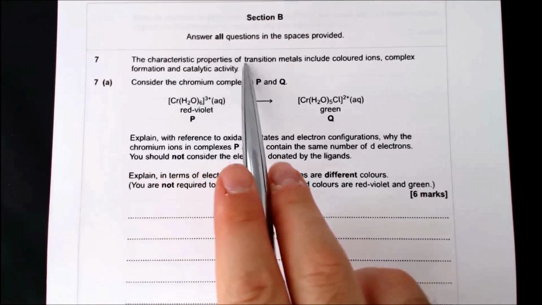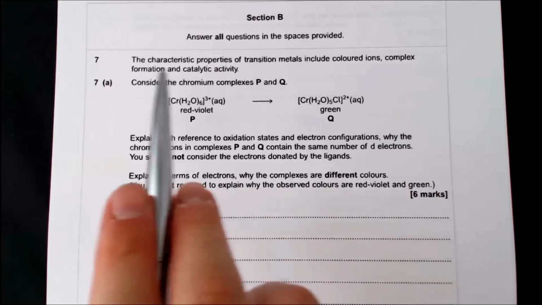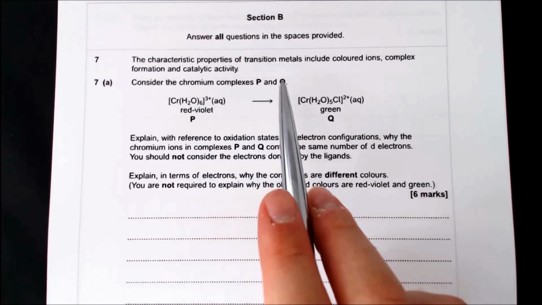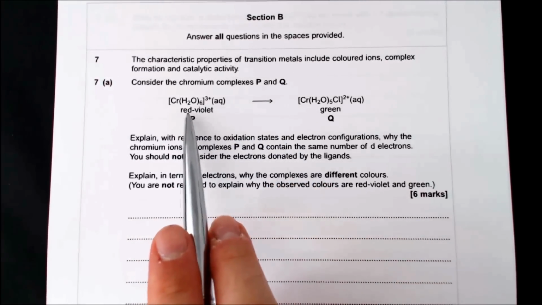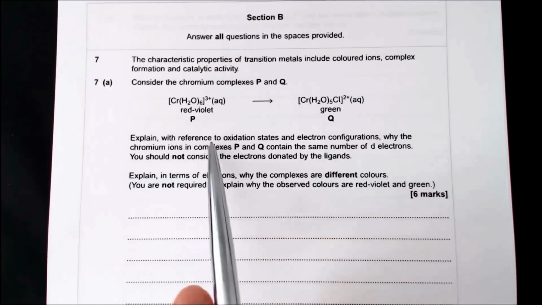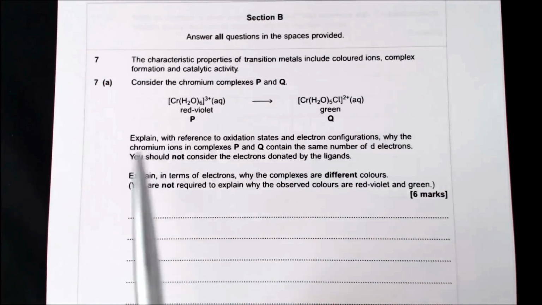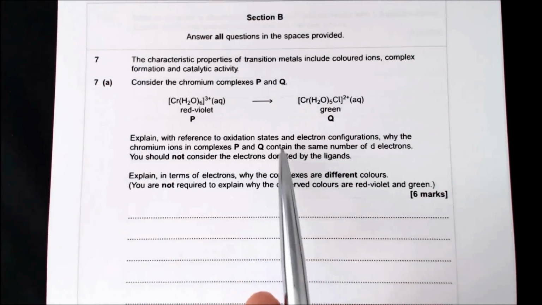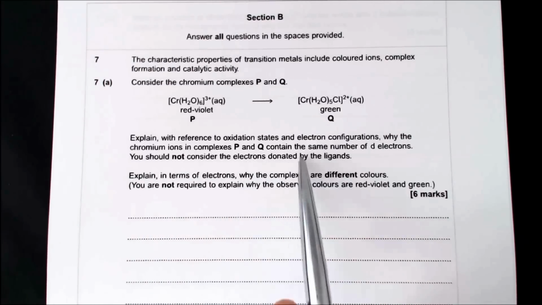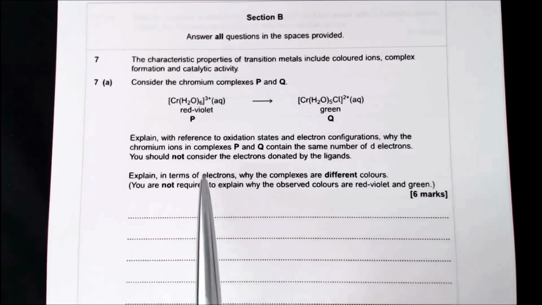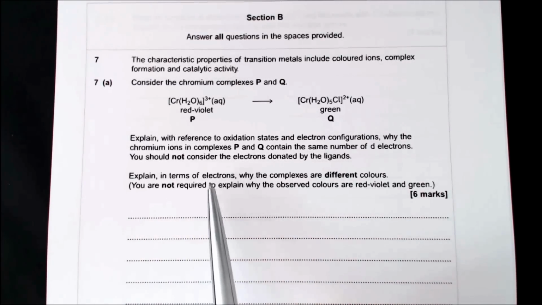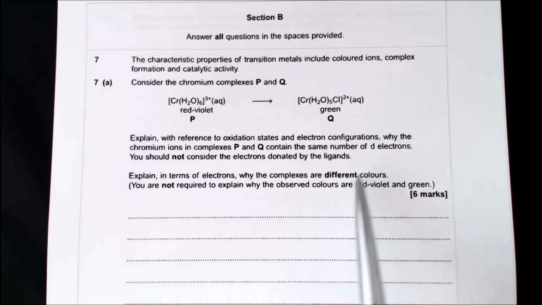It says the characteristic properties of transition metals include colored ions, complex formation, and catalytic activity. It says consider the chromium complexes P and Q. So we've got complex P and complex Q, and it says explain with reference to oxidation states and electron configurations why the chromium ions in complexes P and Q contain the same number of d electrons. You should not consider the electrons donated by the ligands. It says explain in terms of electrons why the complexes are different colors. And you are not required to explain why the observed colors are red, violet, and green.